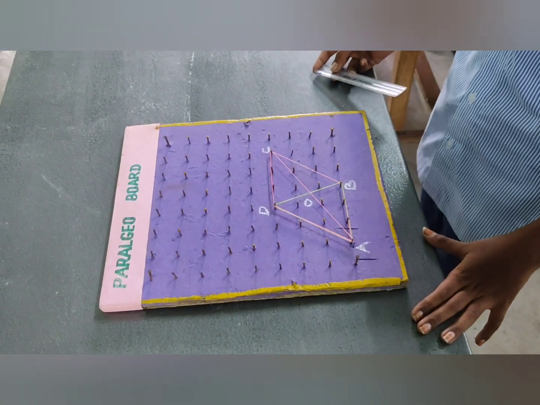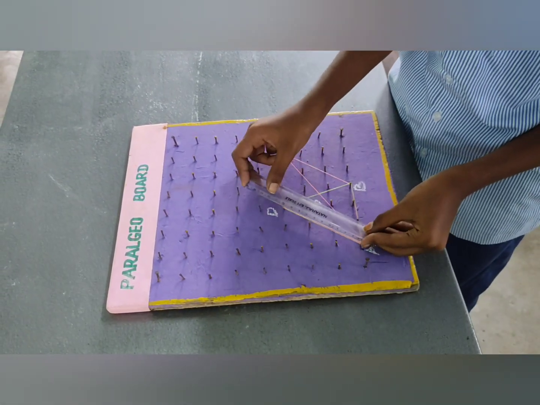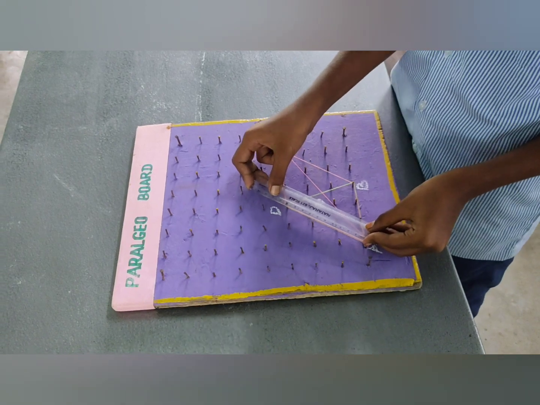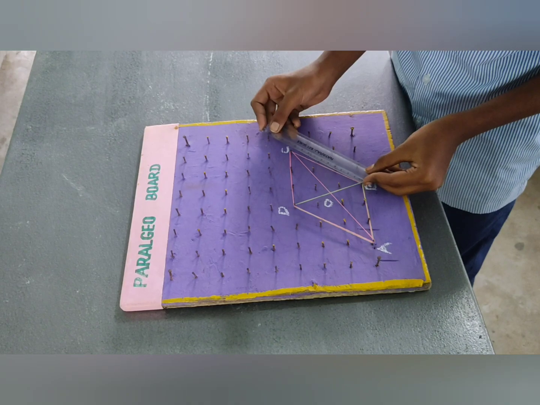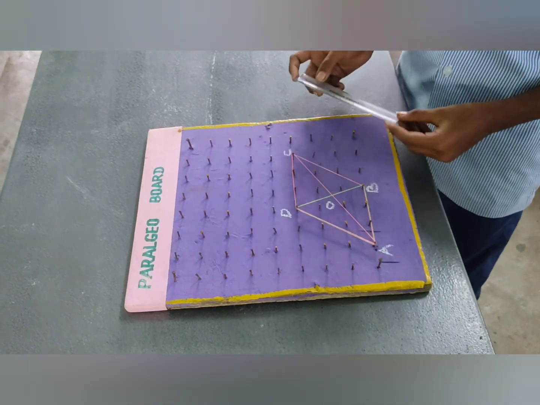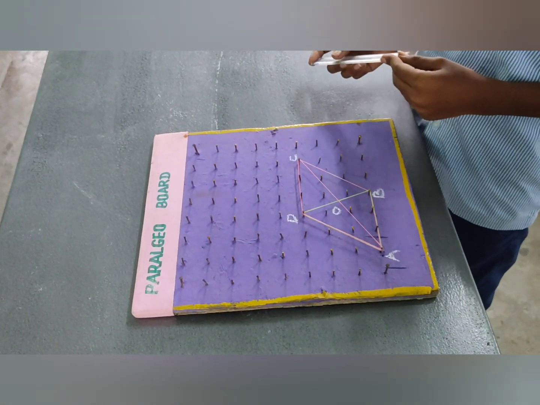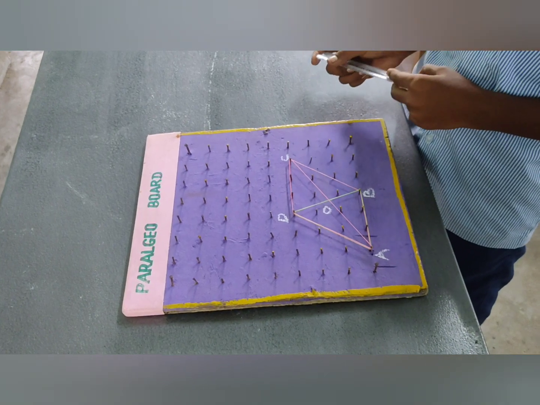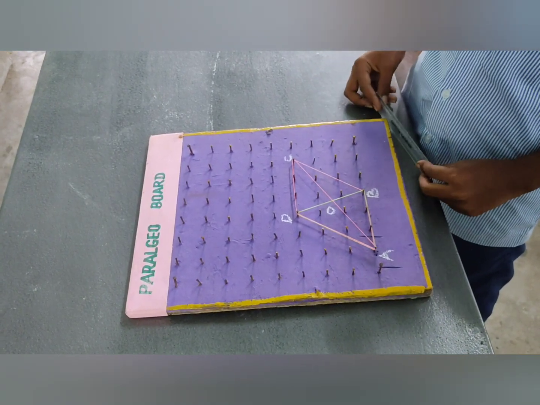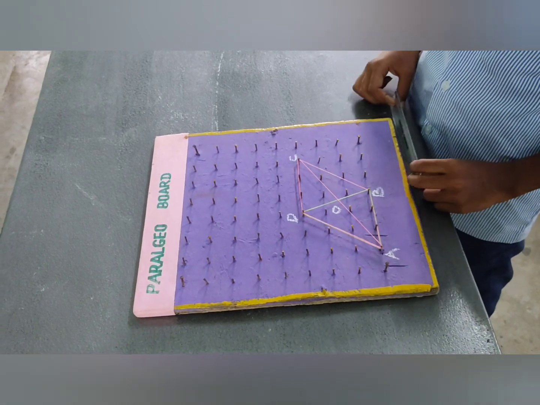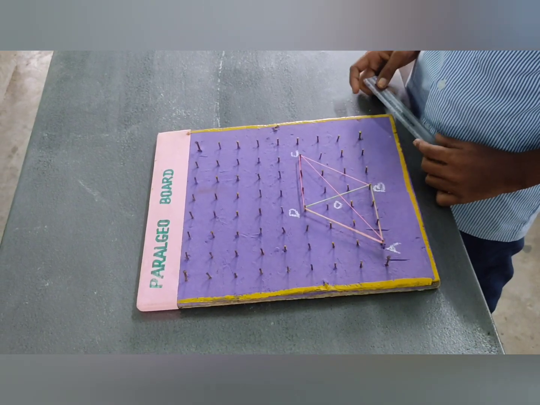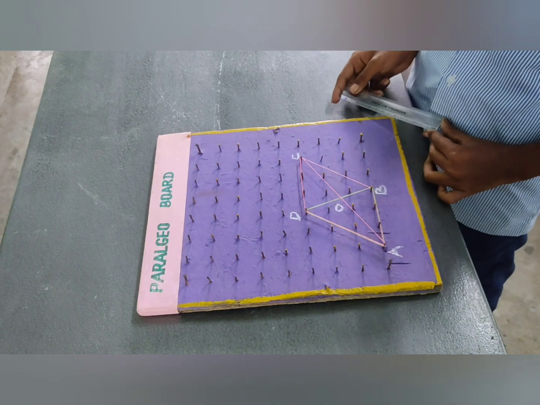Now measure AD. 10. Okay, what is BC? 10. It is also 10. It means AD and BC both are 10 centimeter in length. So they are equal. So property number 1, opposite sides are equal, is very correct.